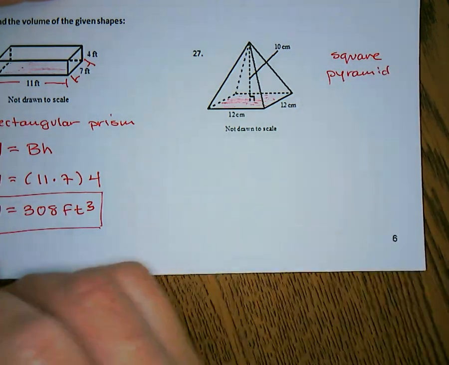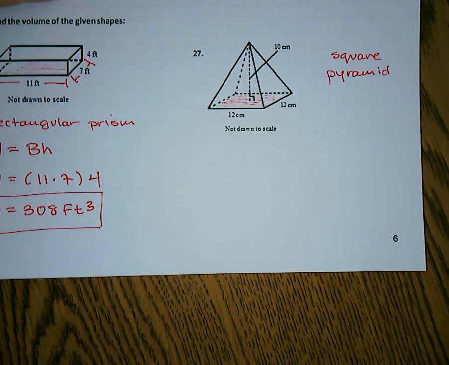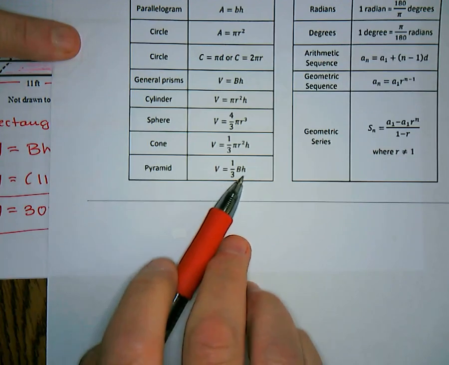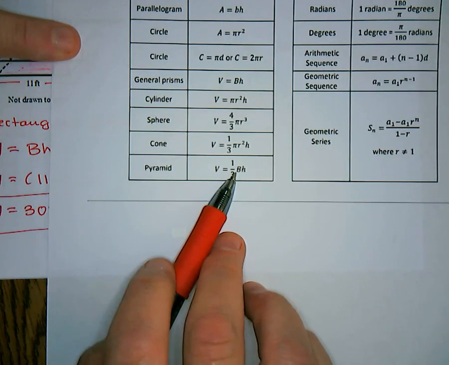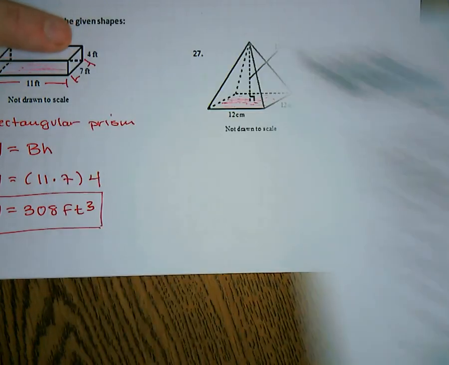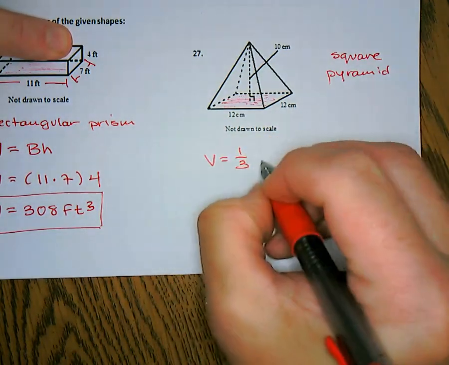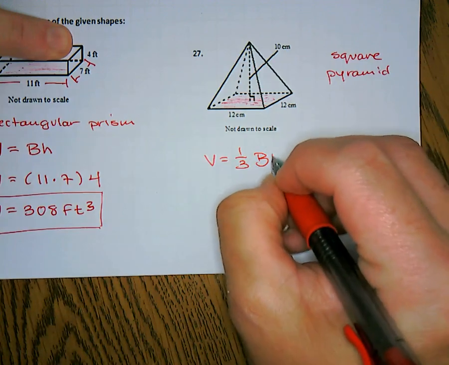Remember, they're categorized by their bases. So let's take a look at our formula for a pyramid. A pyramid is 1/3 base times height, where our base is going to be the square. So our volume is equal to 1/3 big B base times our height.